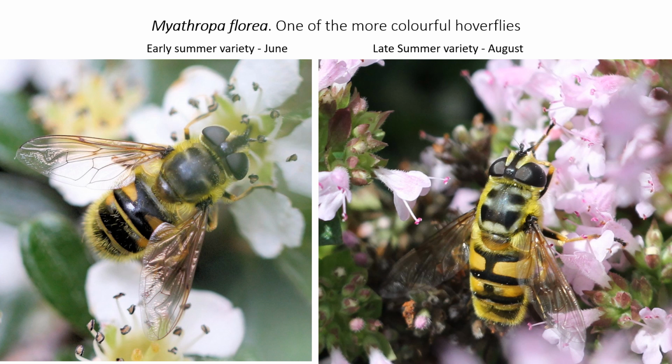And the thing to say with this one is I'm not comparing one mimic with a hoverfly. In fact, they are both hoverflies, but it just illustrates the fact that the form of a hoverfly can vary through weather changes and no doubt other things. Some can be melanic, but in this case, the one on the left is an early summer variety and the one on the right is a late summer variety. And you can see there are similarities, but they are quite different. One could be forgiven for thinking they are actually different species.